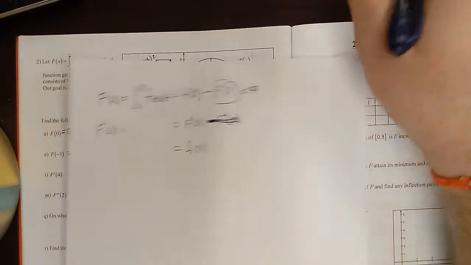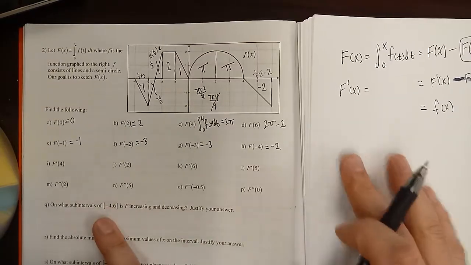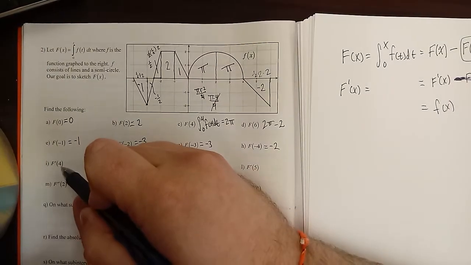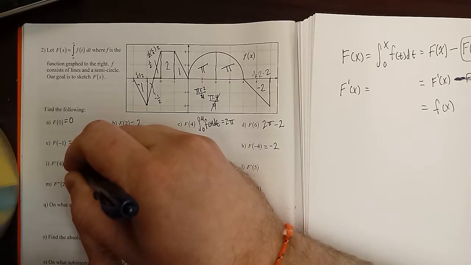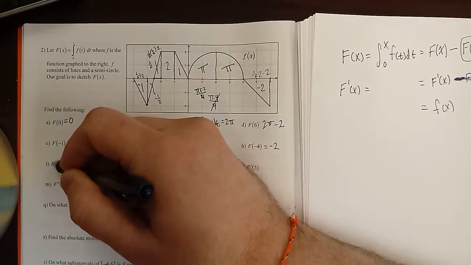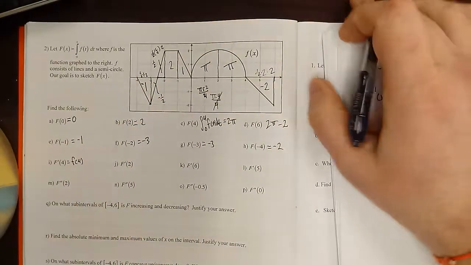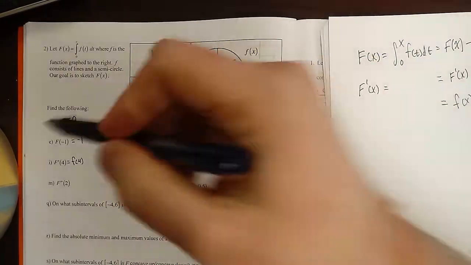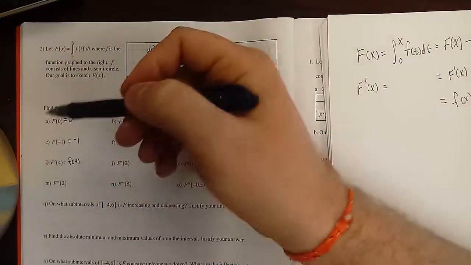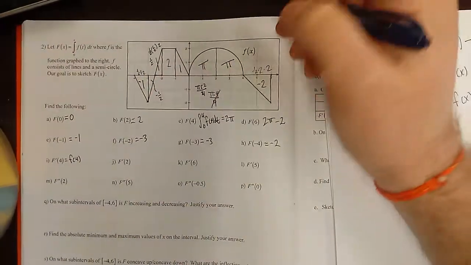So what I'm able to do is say F prime of 4 is another way of saying what's little f of 4, right? Because the derivative of big F is little f. There we go, my brain's back. I think I was trying to get fancier than I needed to over here. Little f is the derivative of big F, so F prime of 4 is the same as little f of 4.